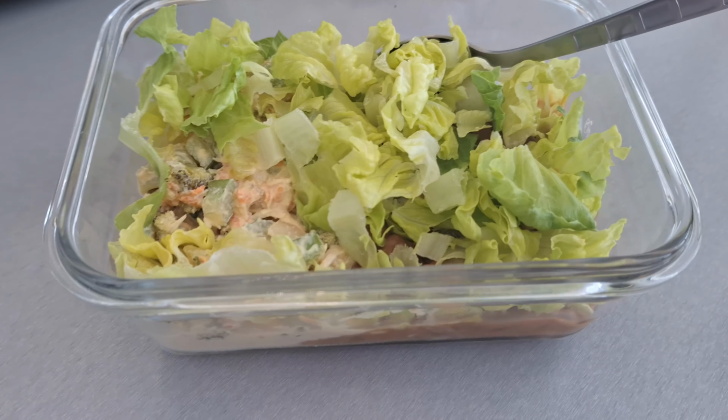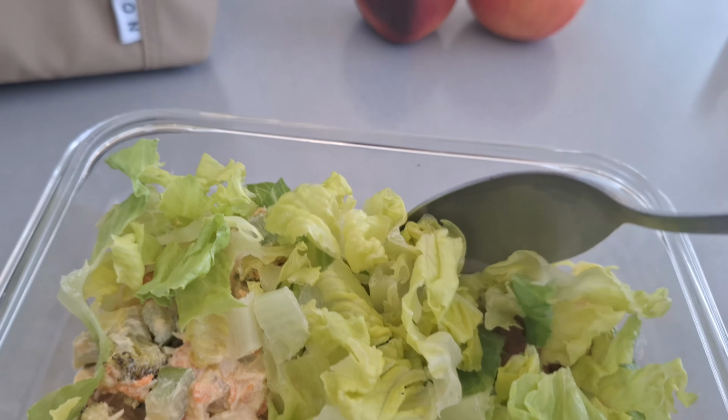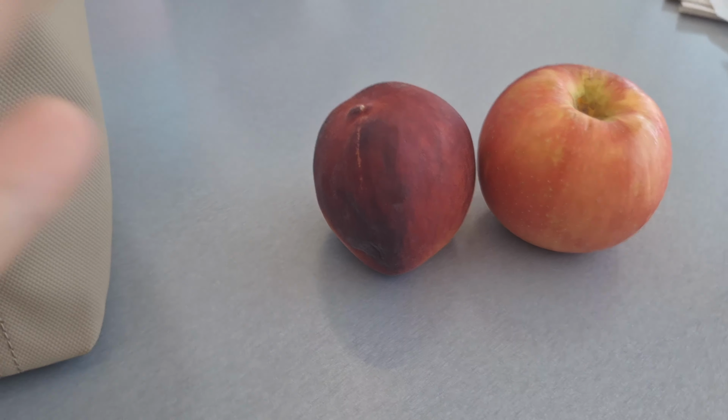Okay, so I just got out of class. We're taking not a break, we're having lunch. I have my salad, and yes, I'm eating it with a spoon. We have our peach and apple. Afterwards we're just gonna go to the library to study and then head over to clinic.